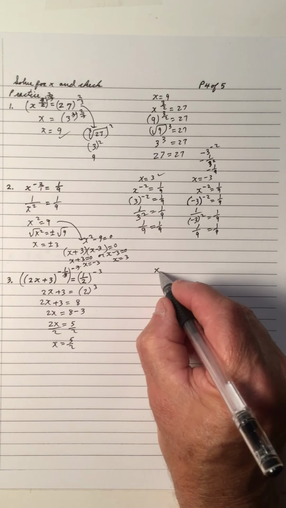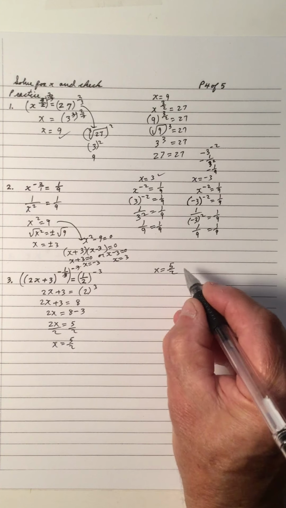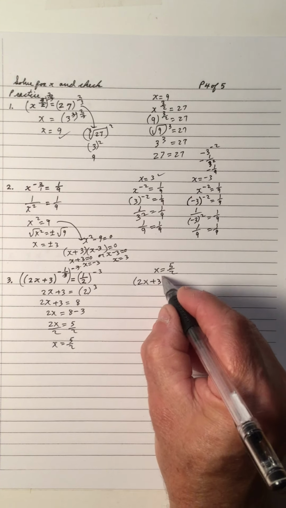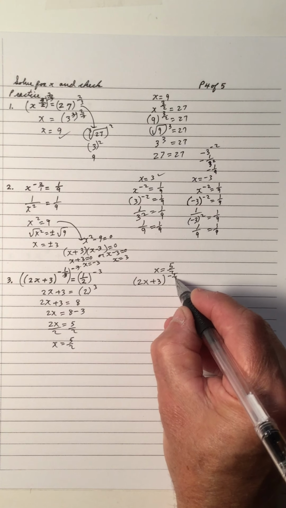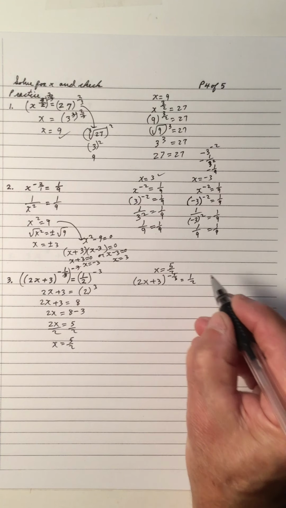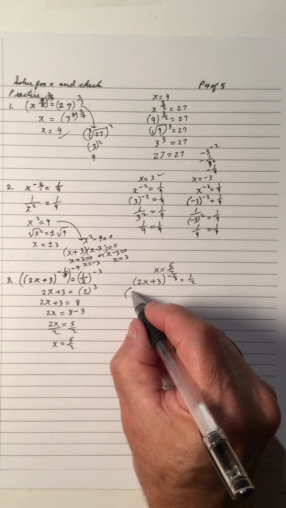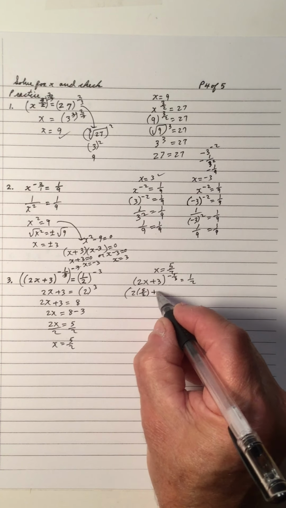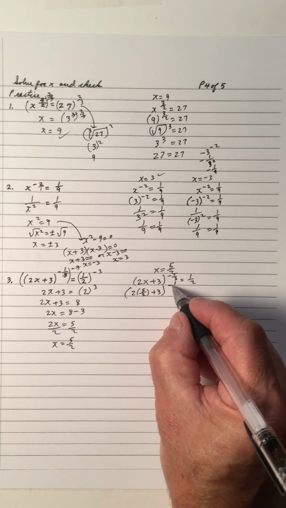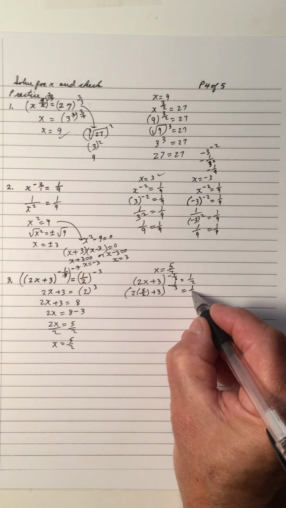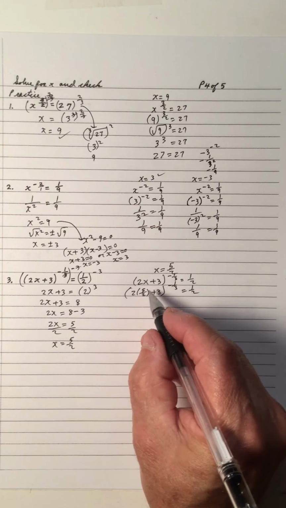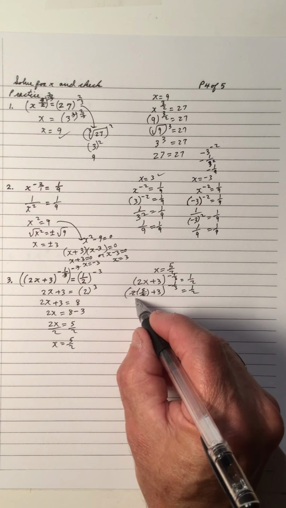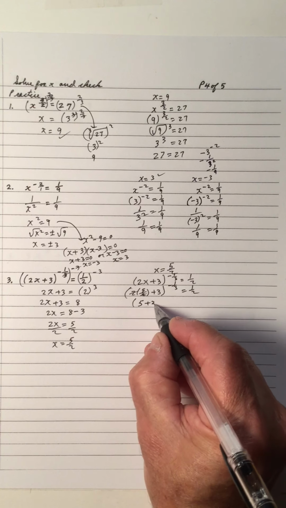So let's take x equals 5 over 2 and check it. We have 2x plus 3 to the negative 1/3 power equals a half. We're going to sub in 5 over 2 for x, and we'll work inside the bracket by PEMDAS. 2 times 5 over 2 cancel. It gives us 5 plus 3.